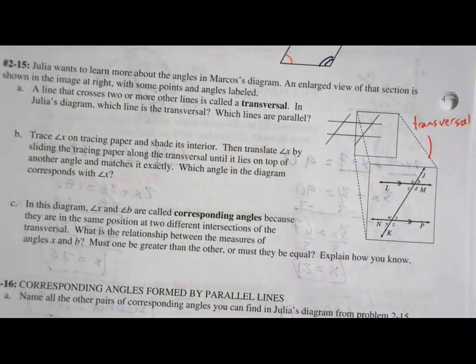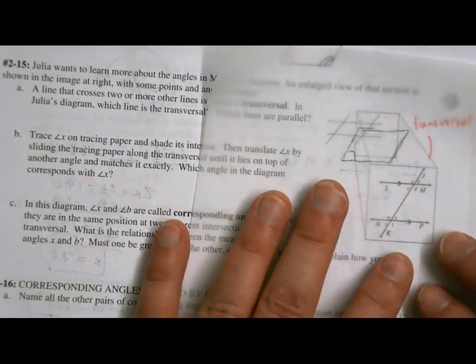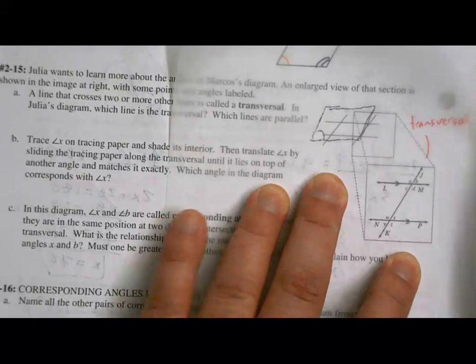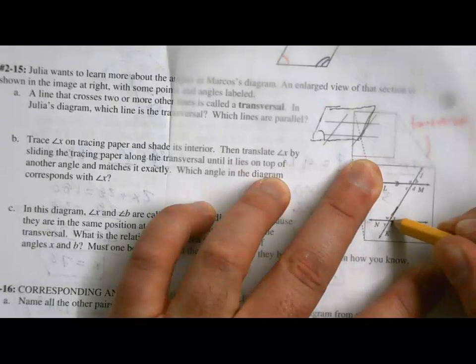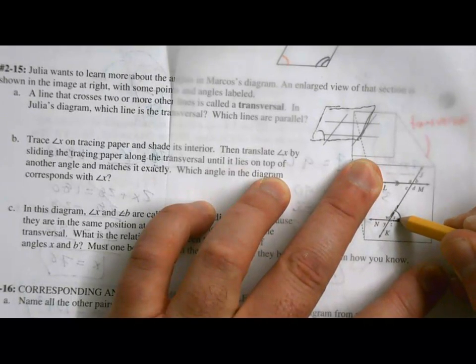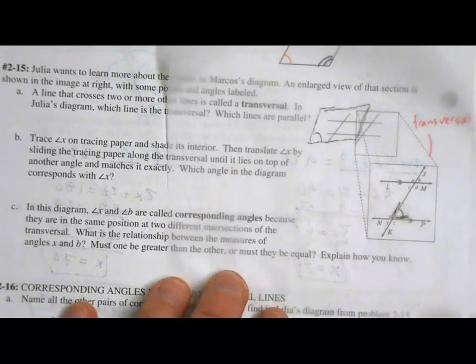All right. I need everybody to grab their tracing paper, please, and find angle X in the diagram and trace it onto your tracing paper, please. You got that angle traced?